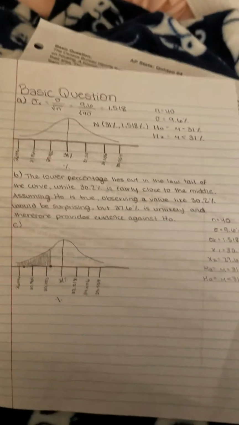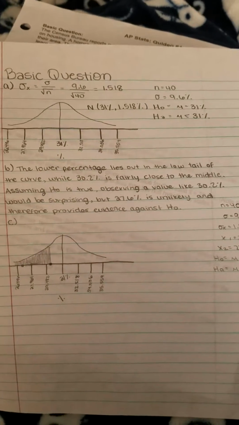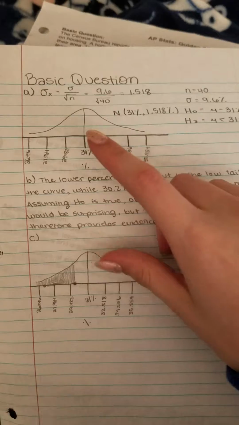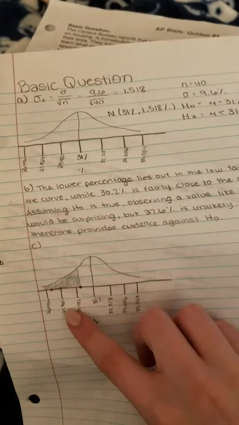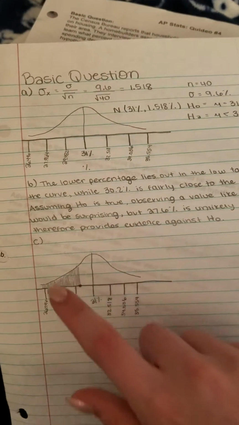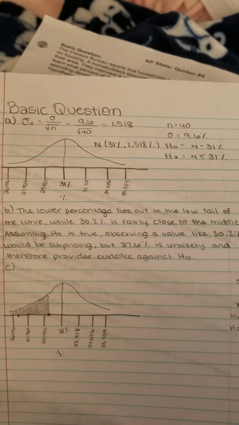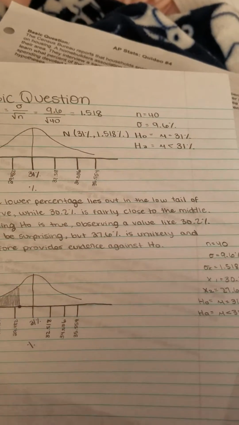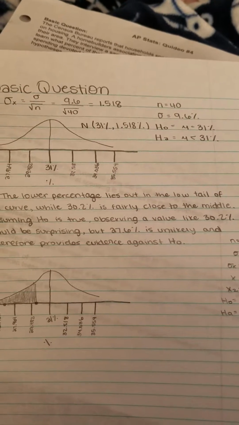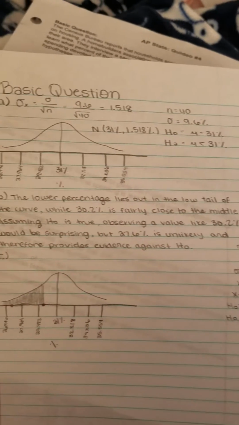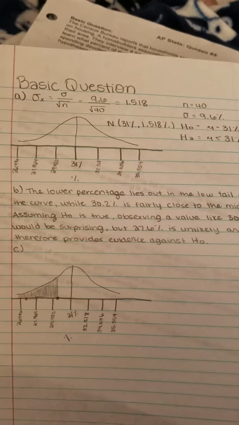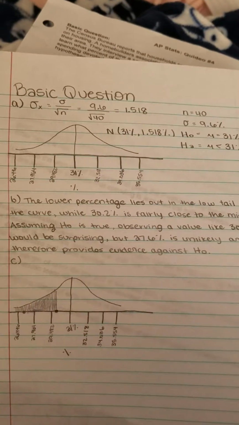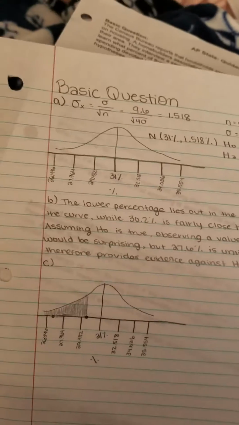The lower percentage lies out in the low tail of the curve, because it's going to be around this area, which you can see down here. I drew the dots for it, while 30.2% is fairly close to the middle. Assuming H0 is true, observing a value like 30.2% would not be surprising, but 27.6% is unlikely, and therefore provides evidence against the hypothesis.